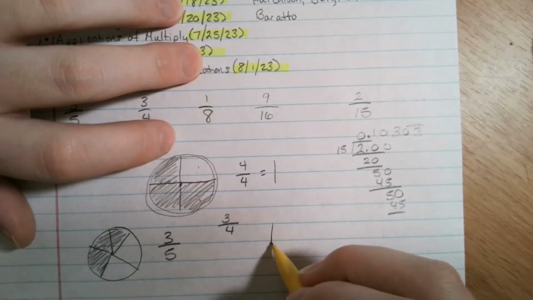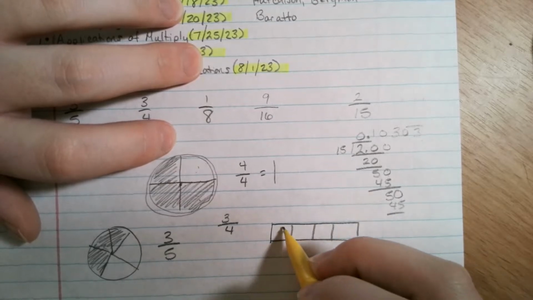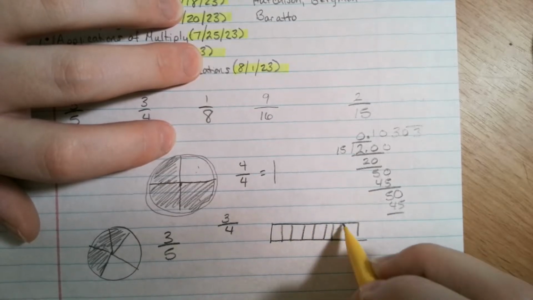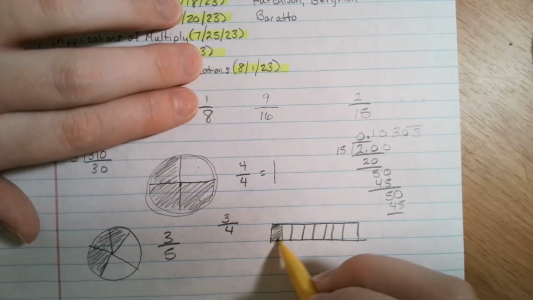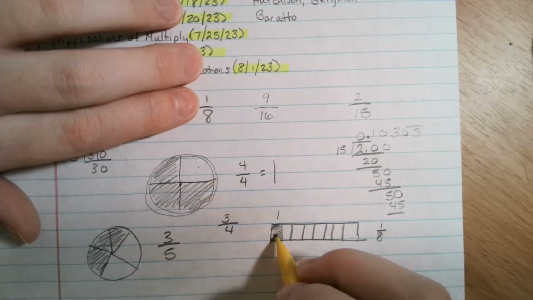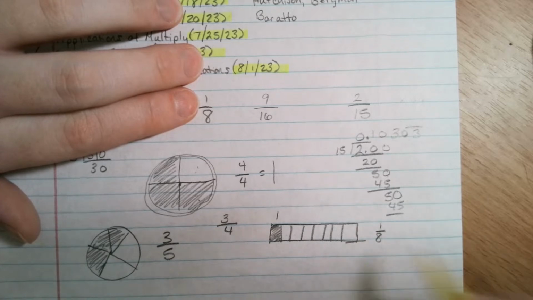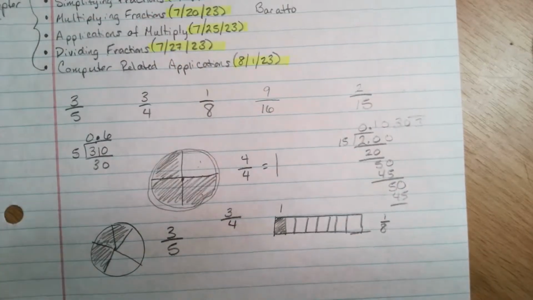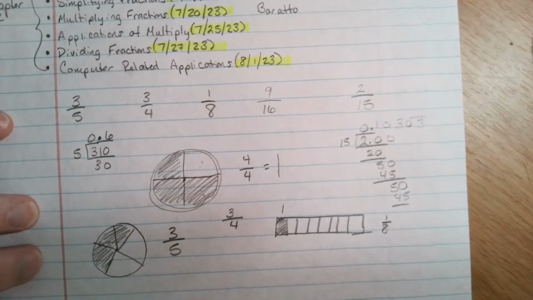And you don't have to do it with circles. Circles are hard. Rectangles are easy. You get this bar, and we're looking at 1/8. So 1 out of 8. 1, 2, 3, 4, 5, 6, 7, 8. Assuming they're all the same size, and it's 1/8. So that's pretty much what fractions do. This is what these numbers are talking about.